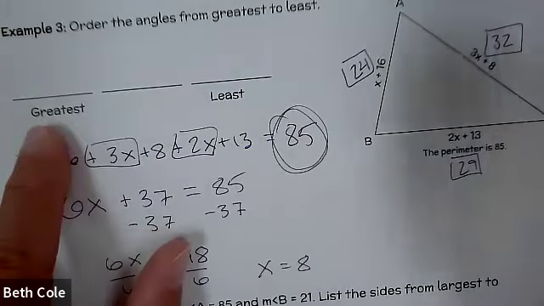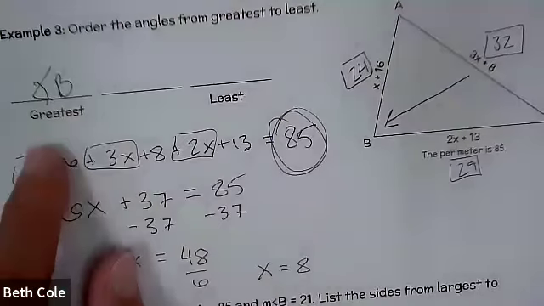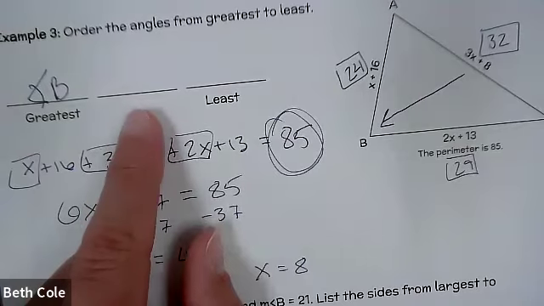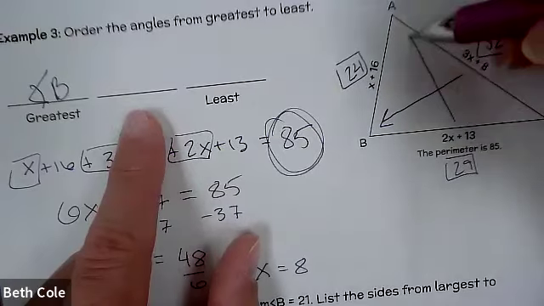32, do you see that? Across from 32 is which angle? B, so angle B. Yeah, now we're going to do the middle one. What's the next biggest number? Like, what's the one in the middle? 29. What's across from 29? Angle A.